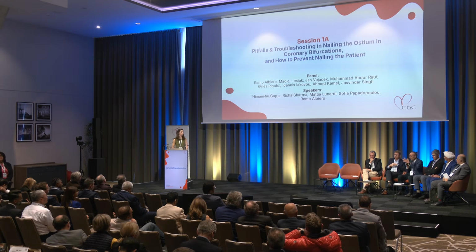So I answer your question. First, I would have done the same strategy. Usually you don't want to compromise the LAD when you do preparation. With Shockwave you have 2 wires. You don't have to remove the wire, as you would with rotablation or atherectomy, and so you have access to both branches.